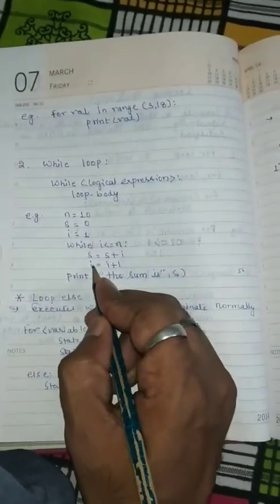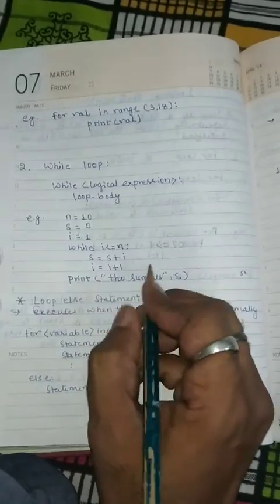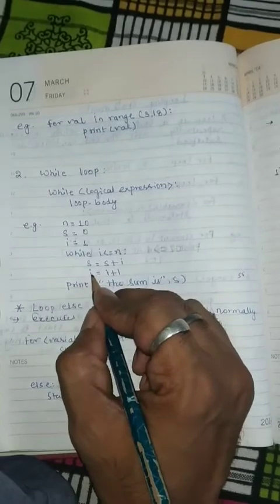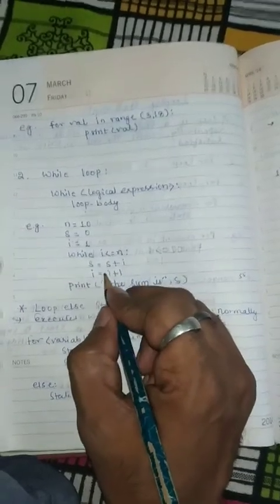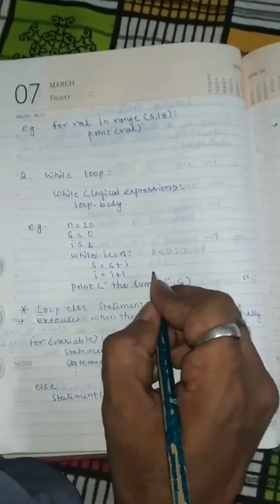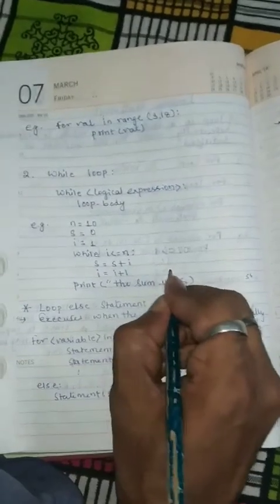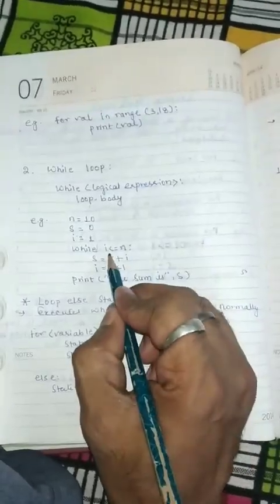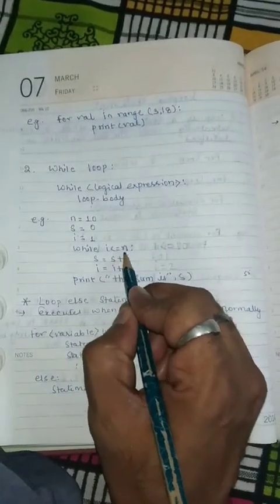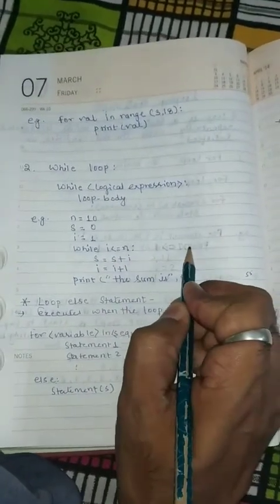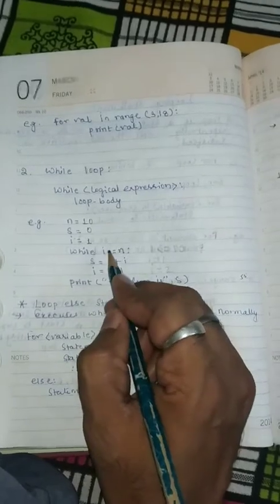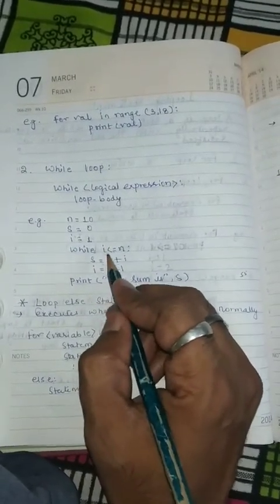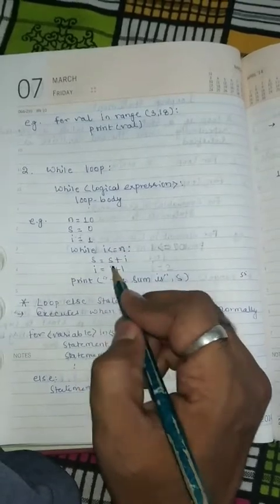Now next is i equals i plus 1. i's value is 1, and it is incrementing by 1, so 1 plus 1, i is equal to 2. Now i is equal to 2, and 2 is less than or equal to n. n's value is 10, so again it is true, so the cursor will come into the inner part.